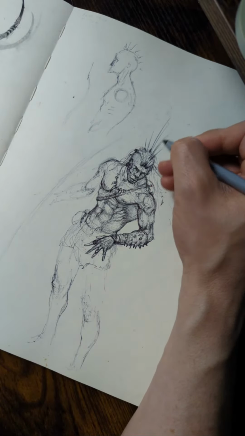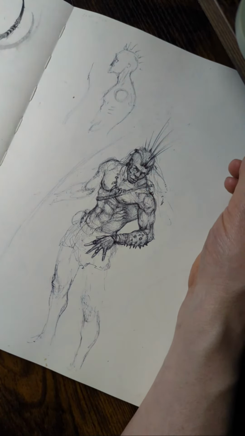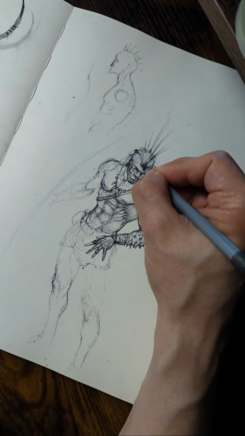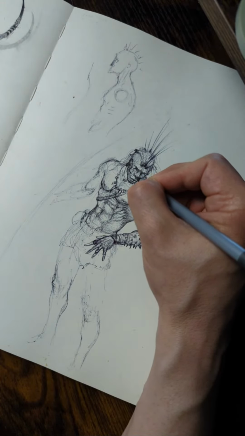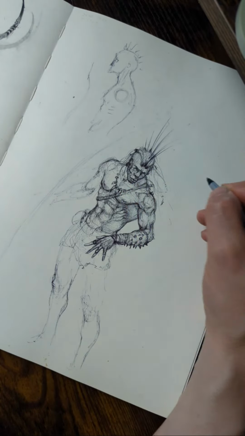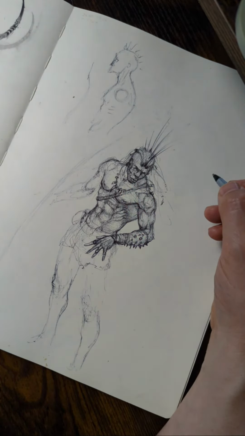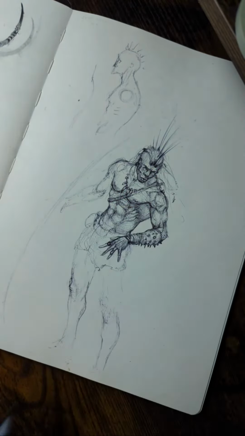So I'm going to add some features on the head to make it look like this guy controls a group or maybe leads them in hunting. There we go. Let's see.